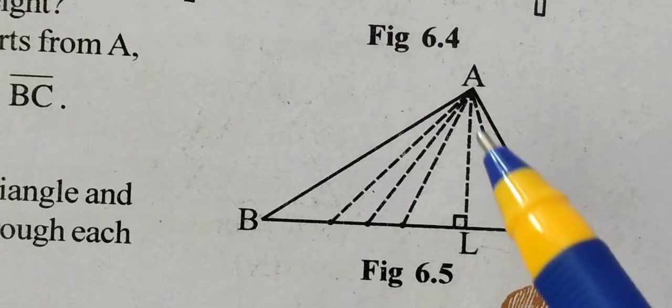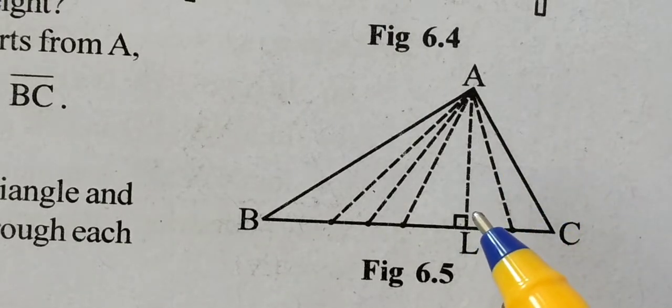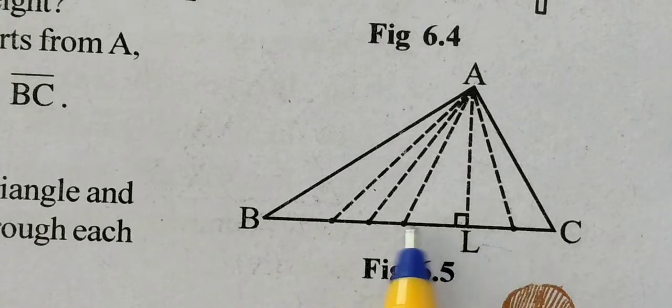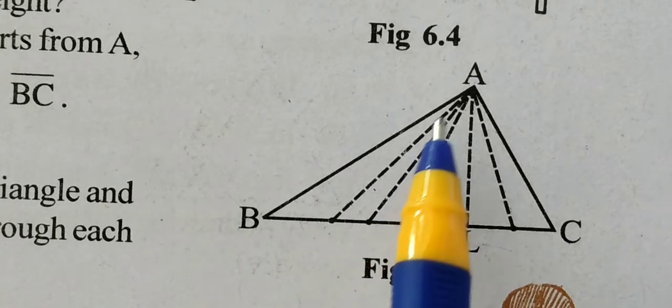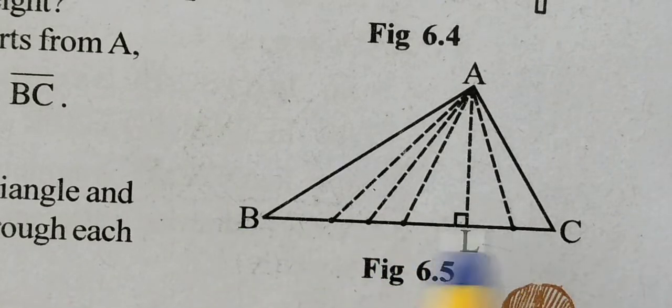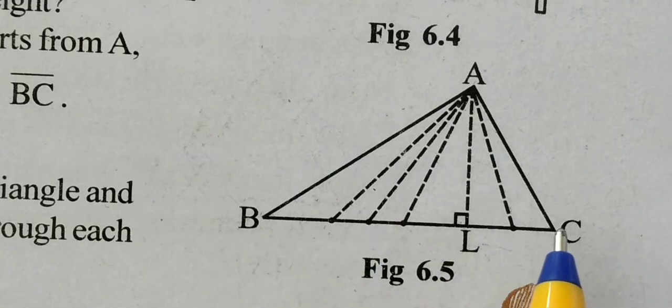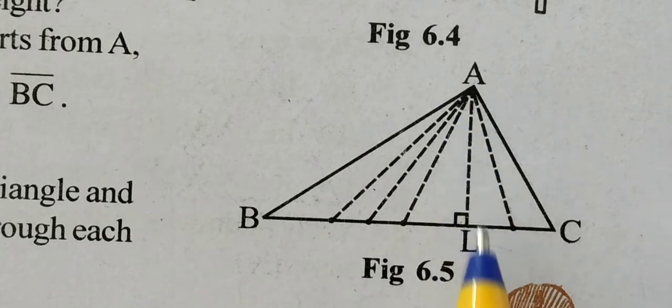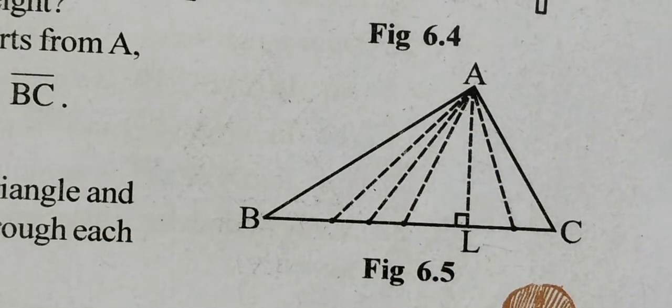Altitude, in other words, is considered as height of the triangle, and the side to which it is forming 90 degrees, perpendicular, is considered as base. BC here is base and AL is height of the triangle or perpendicular.